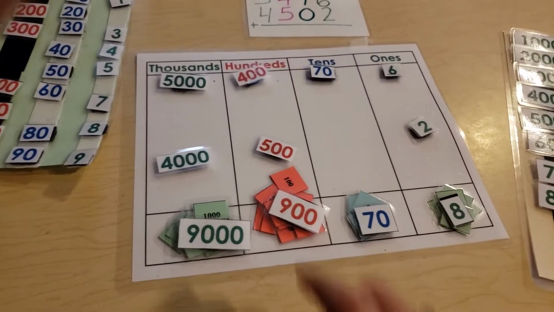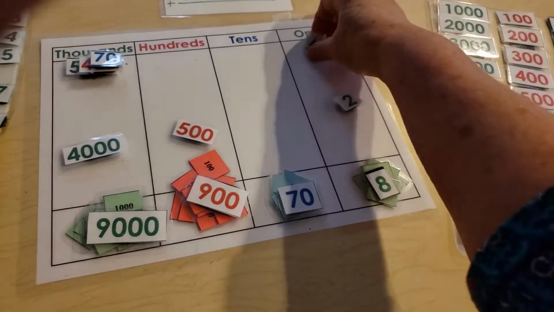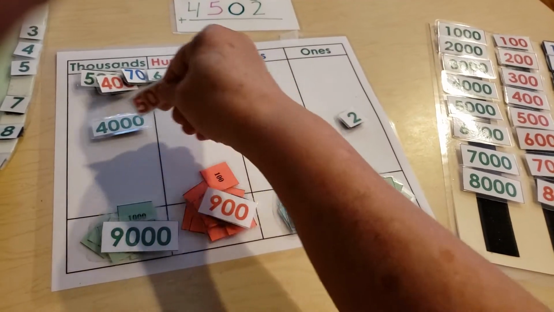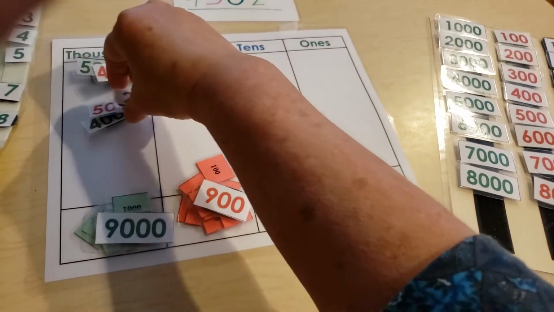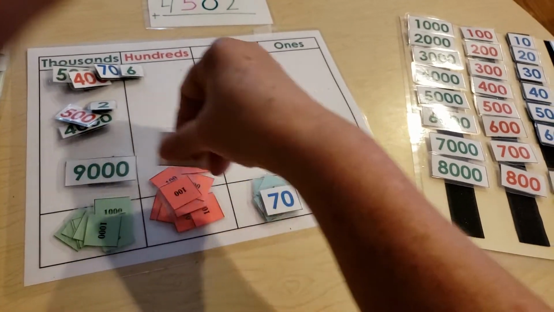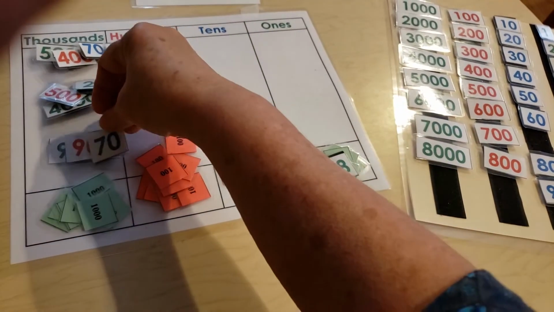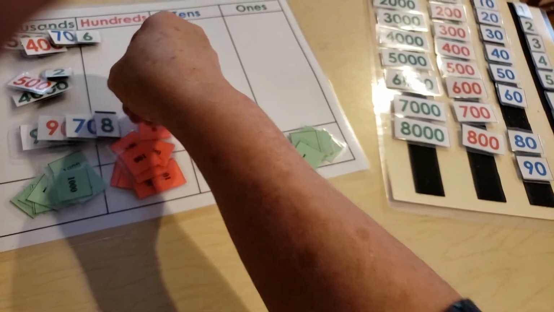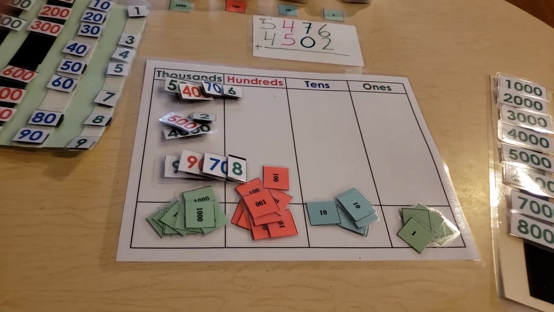So now we can read the problem. 5,476. Oh, I think they're all going to fall. Plus 4,502 equals 9,978. That is the end of how I start working with teaching 2D manipulatives with addition.